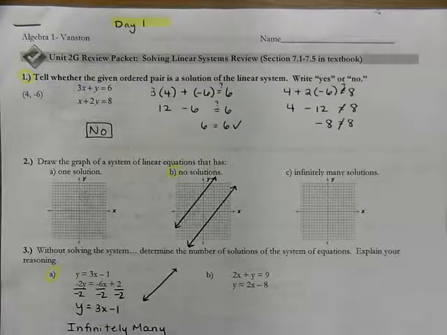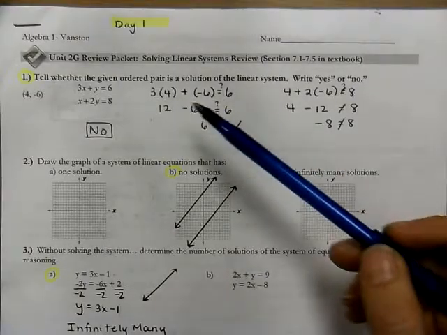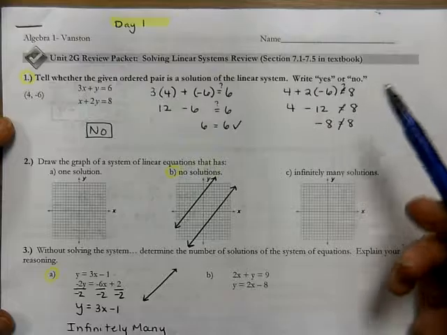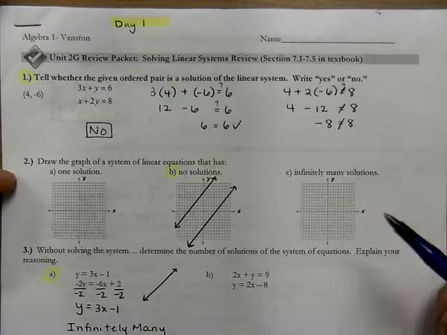In the last video, we went through the problems that I circled in yellow from the Unit 2G review packet. Unit 2G, again, is all about linear systems. So today we're going to do all the rest of the problems. It's our Day 2 assignment.